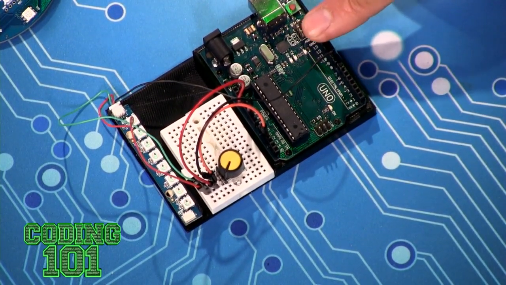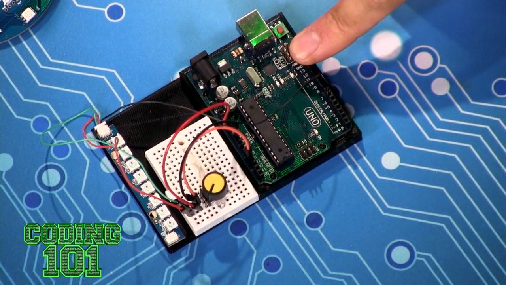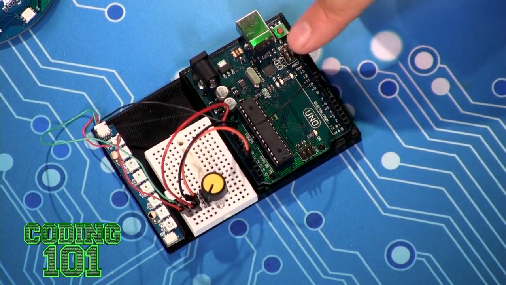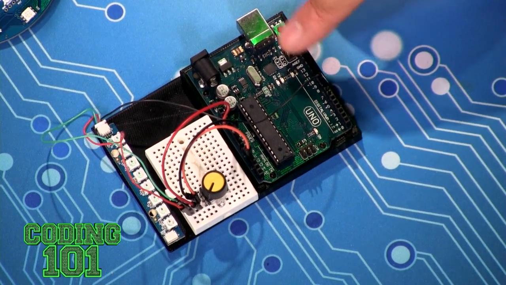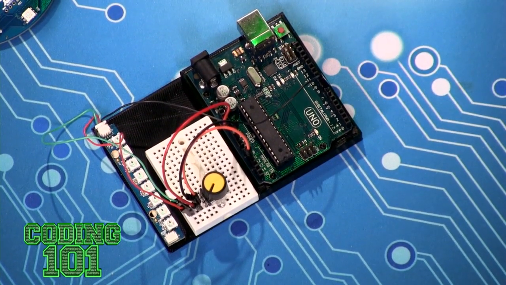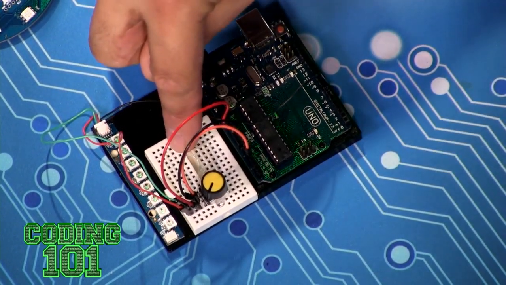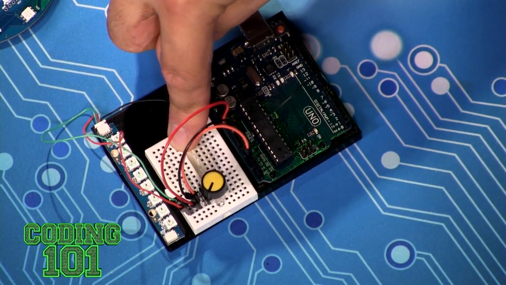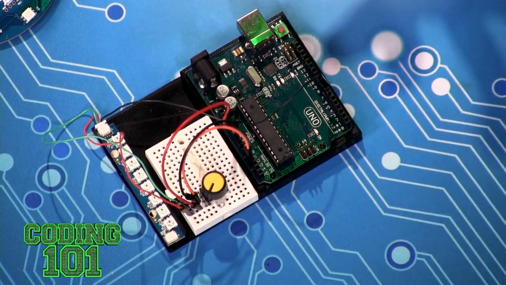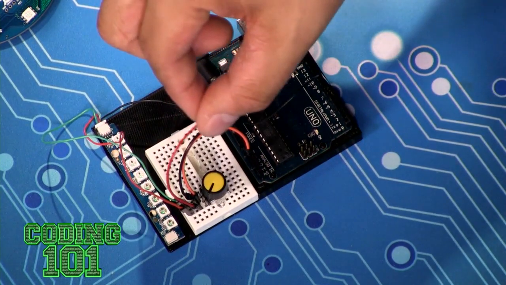Actually, this is the clone that you bought me the last time you were on Coding 101 with a project. Do you remember this? I do. This came from our little panel meter analog clock. This is just a standard breadboard. I think I got this for about $10.68, including all of the jumper leads.